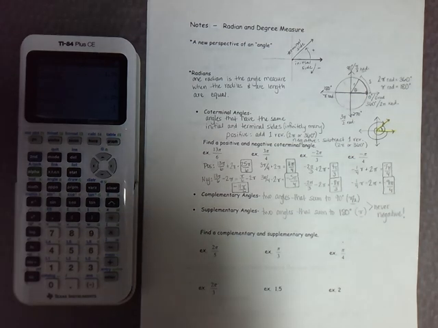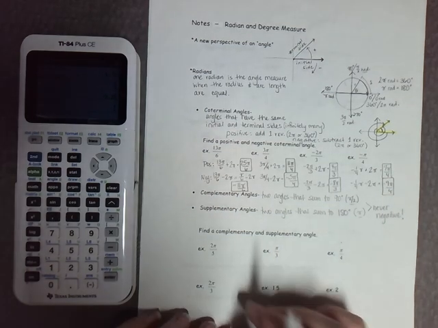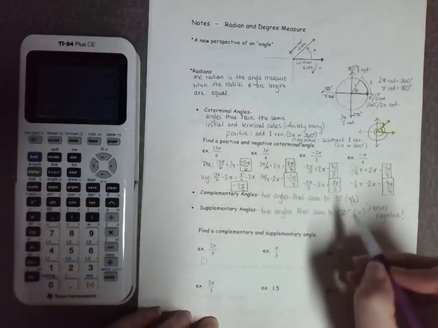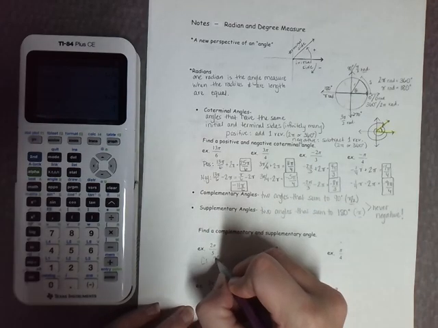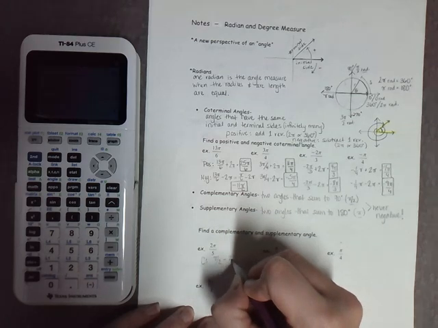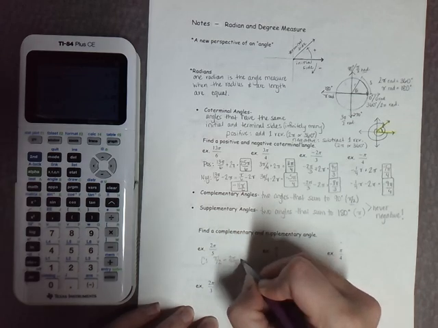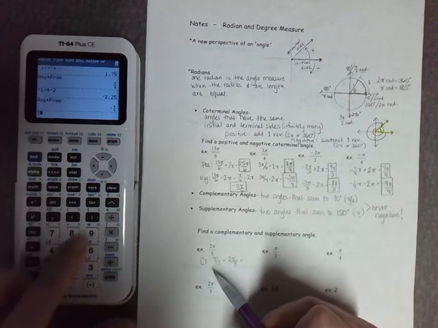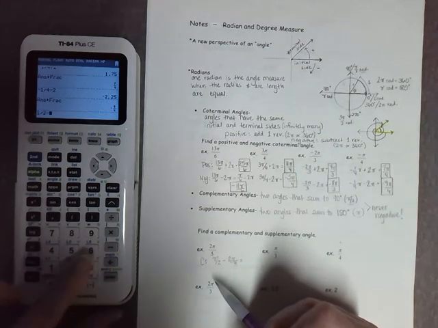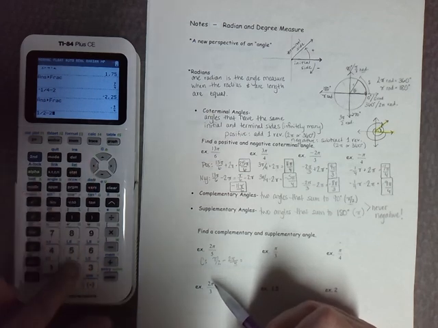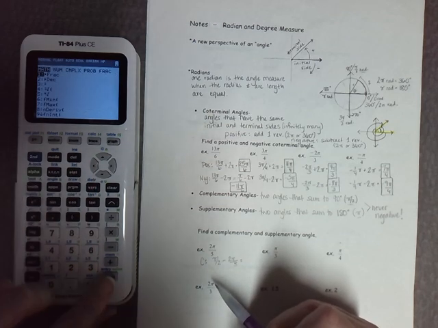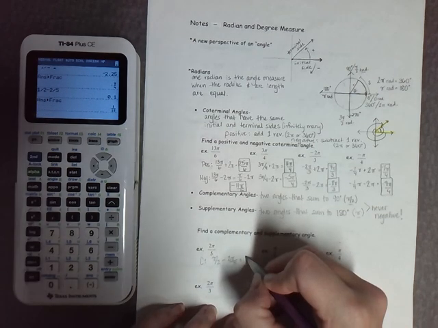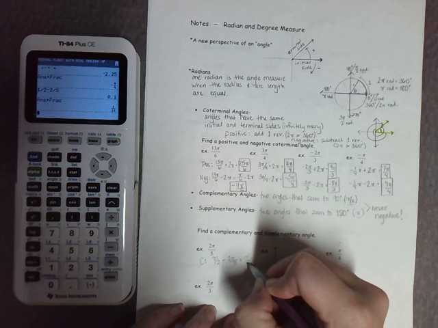Okay, so for the first one, we have 2 pi fifths. So let's find its complement first. For its complement, we want it to sum to pi halves. So we're going to do pi halves, or 90, minus 2 pi fifths. Okay, remember when you type it in your calculator, that pi halves is really a 1/2 pi. So you're going to type 1/2 minus 2 fifths. And you're going to get your fraction, which is 1/10. Then put your pi back in there. 1/10 is really pi tenths.